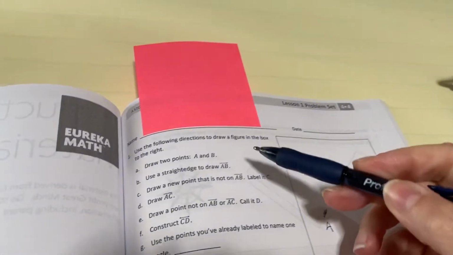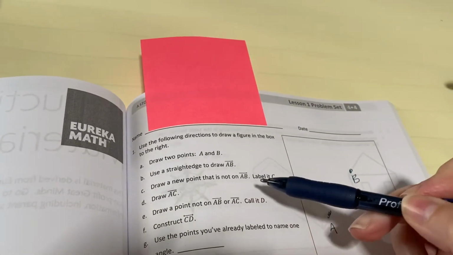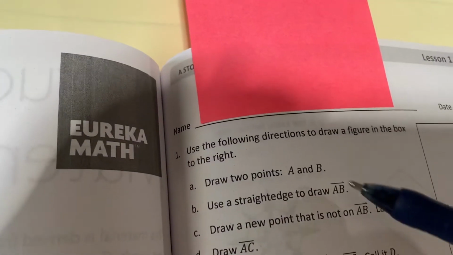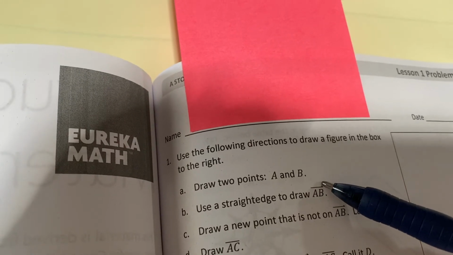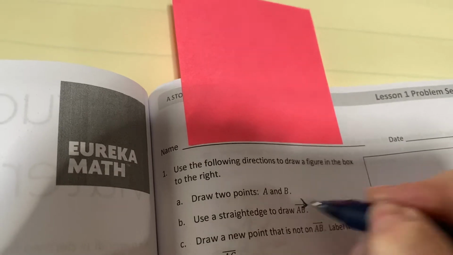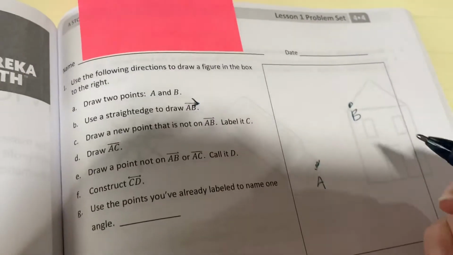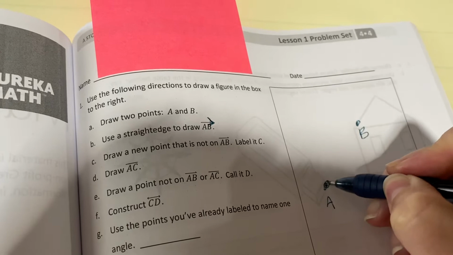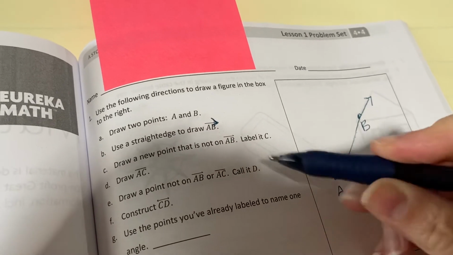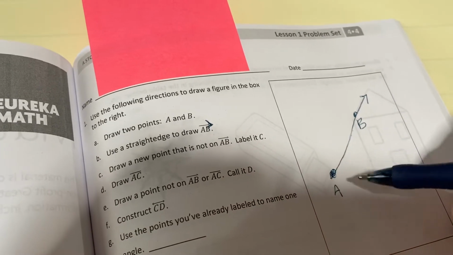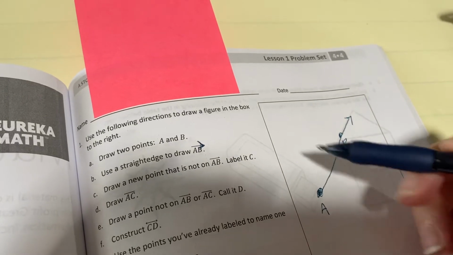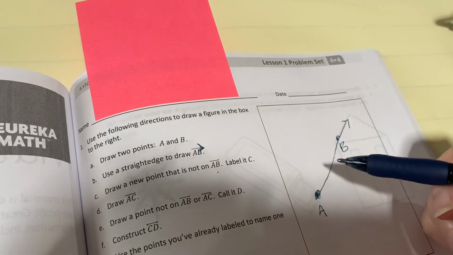Okay, and then it says use a straight edge, that's just a ruler, to draw ray AB. And you'll notice on B, there's this little nick at the end. It's supposed to be an arrow. So if you need to, go ahead and draw an arrow in there. Okay, so I'm gonna go from point A and extend through point B. And you can use a straight edge, or you can do what I just did, just draw through for right now.